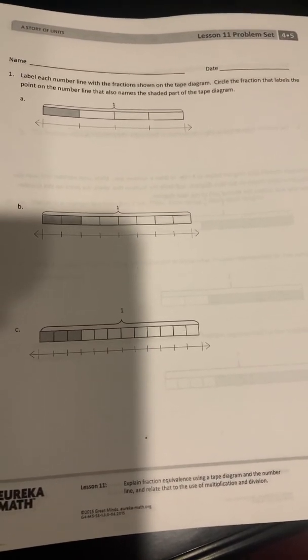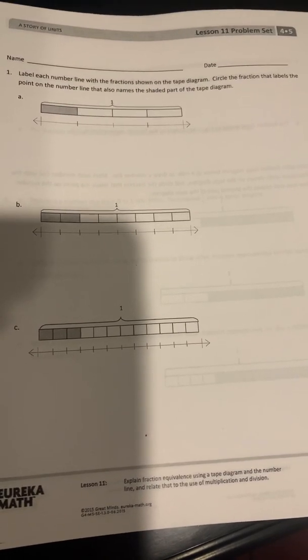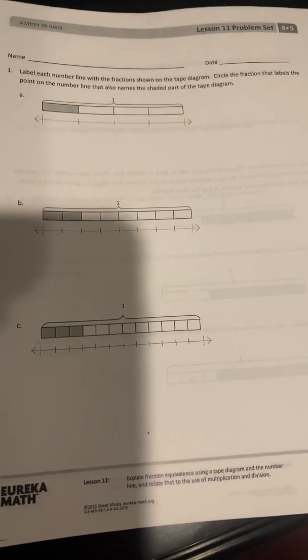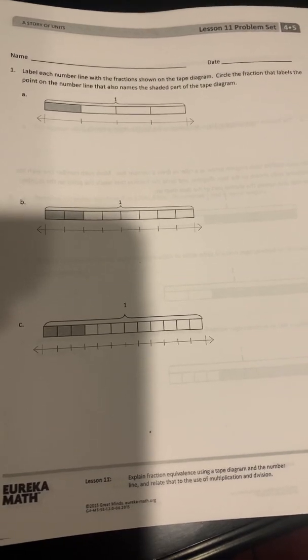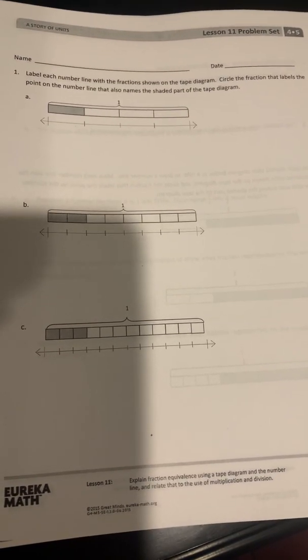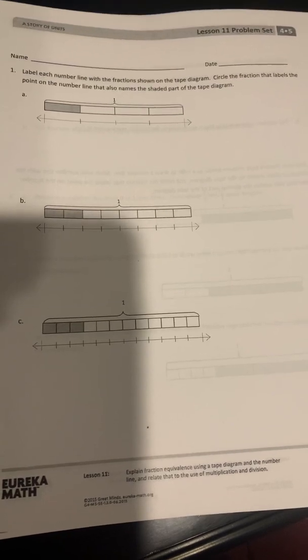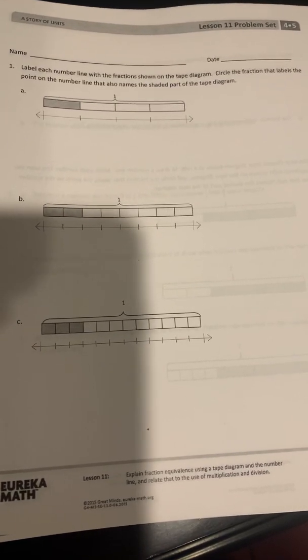All right. I love this part of fractions. It's a big aha moment for some people. And I really hope it clicks for you, because I think once something like this clicks, it makes a difference for some people.